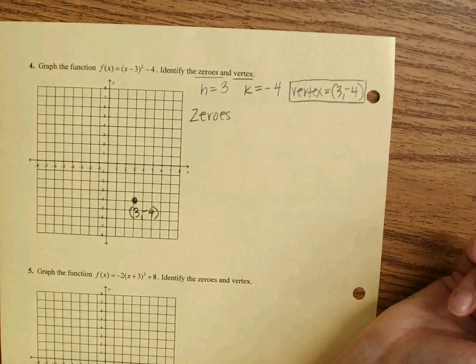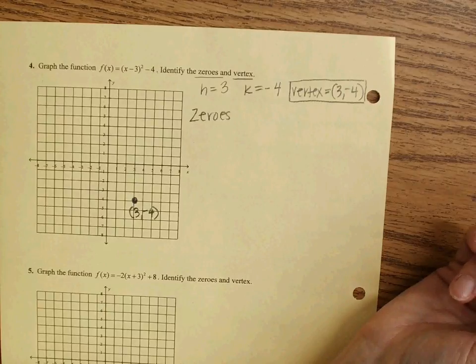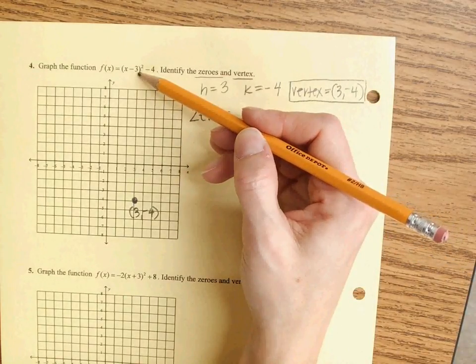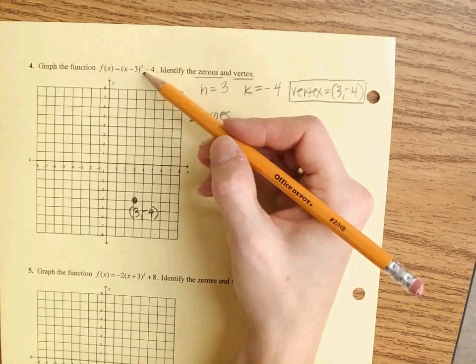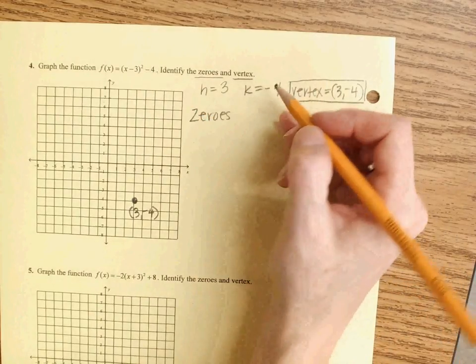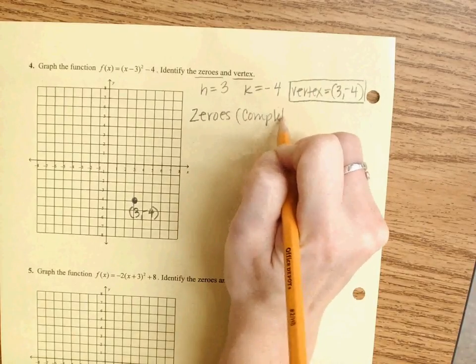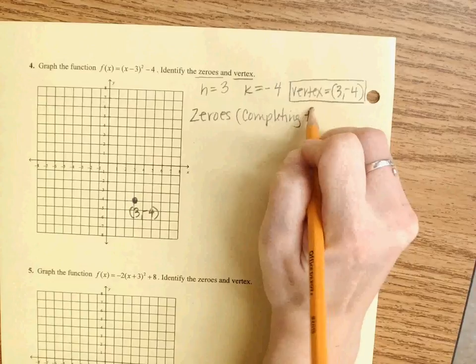The way that we're going to find our zeros, there's a couple different ways that you can do this, but we are going to work with completing the square. You could go ahead and convert this into standard form and then factor to solve that way. Okay, but I think completing the square when it's already right here will go pretty quickly. So I'm just going to write in here that we are doing this by completing the square.